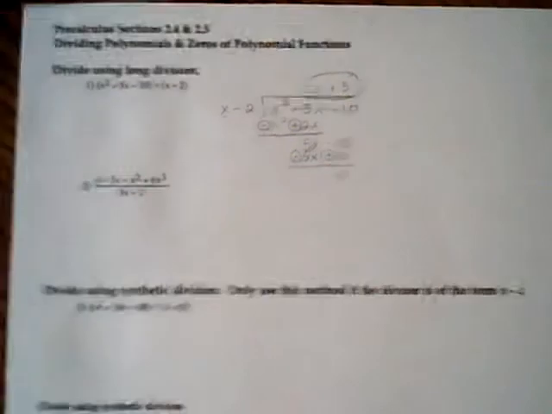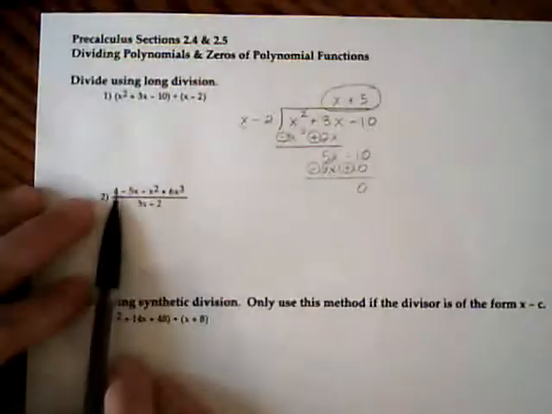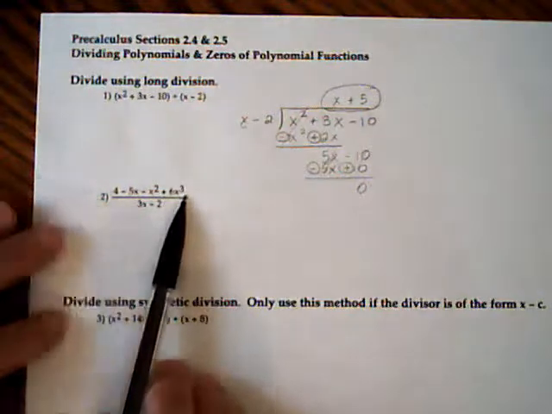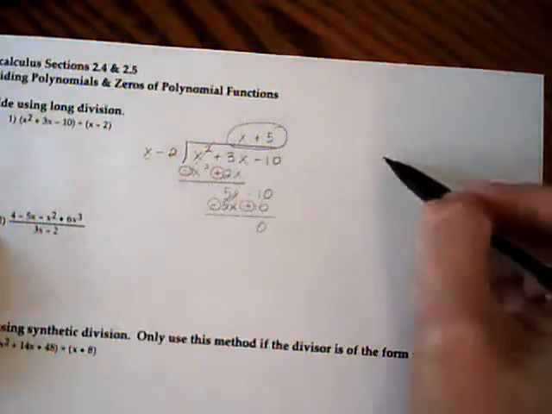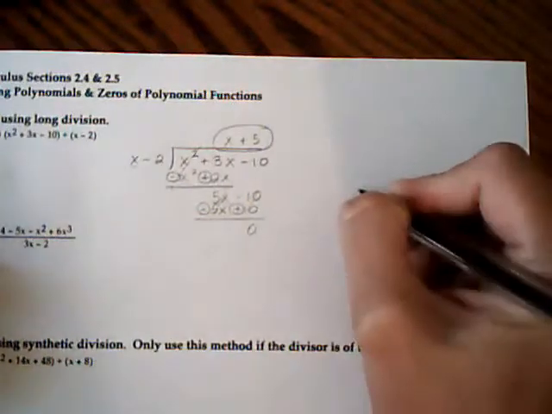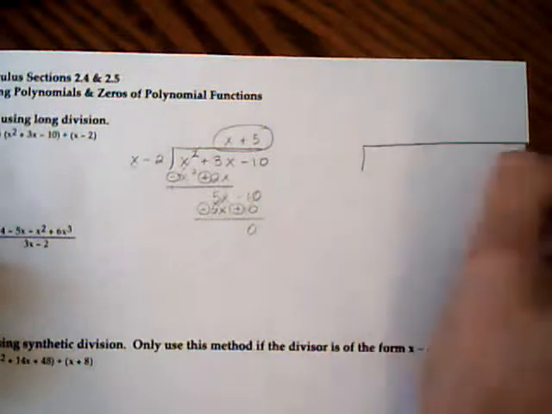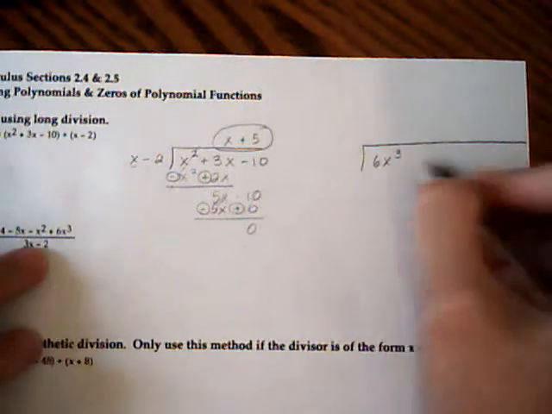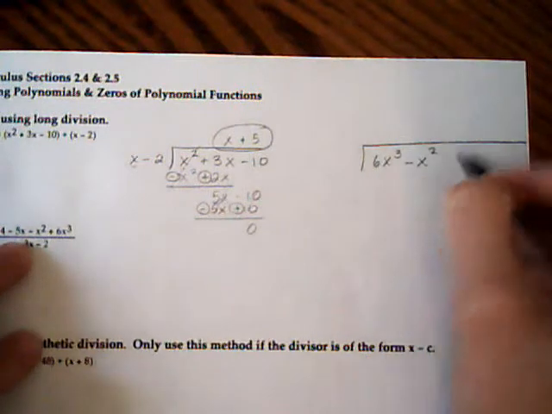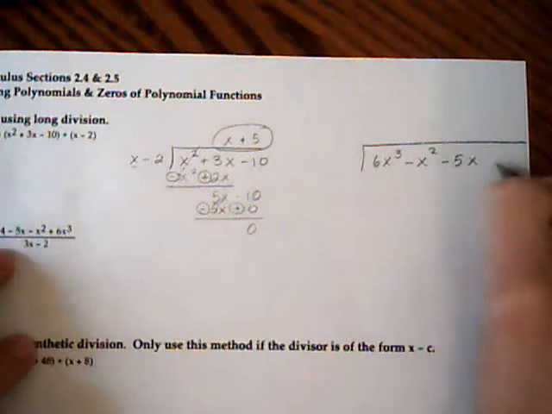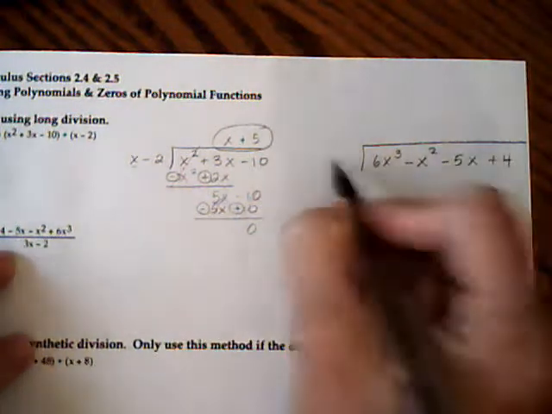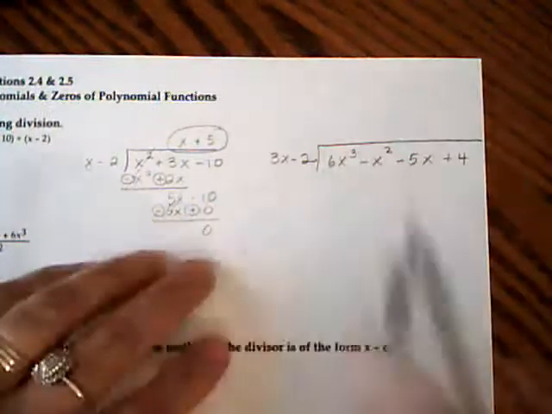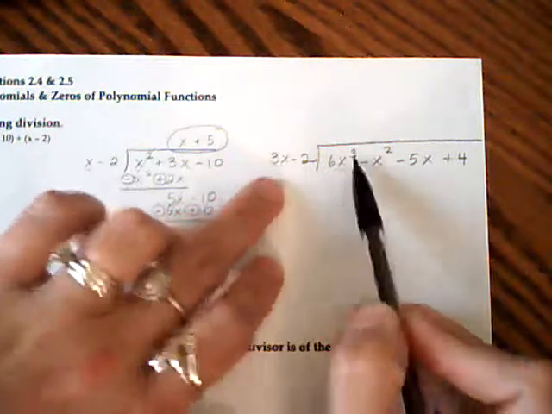If I look at number 2, the polynomial that I'm dividing here is not in the correct order. So when I set up my problem, which I'm going to move over here just so I have enough room, underneath the radicand where I'm dividing, I would have 6x cubed first, then negative x squared, then negative 5x, and then plus 4. And I'm dividing by 3x minus 2. Same process: 3x into 6x cubed.